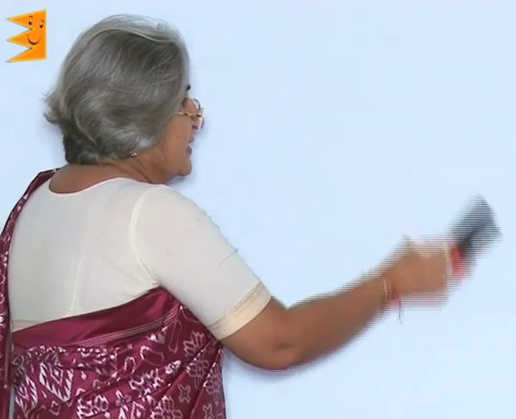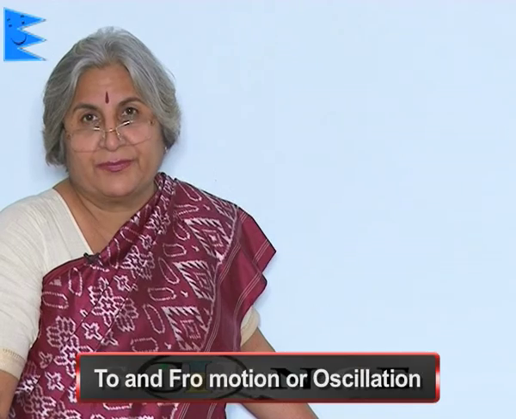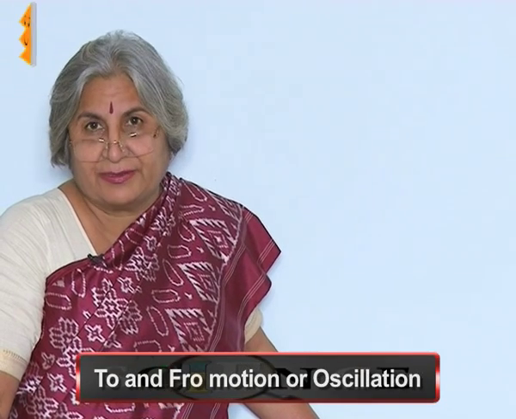You know, the scientist Galileo was sitting in a church when he saw a light moving from one direction to another. This kind of movement, which is from one direction to another and then back to the original position like this, is called to and fro motion or oscillation.